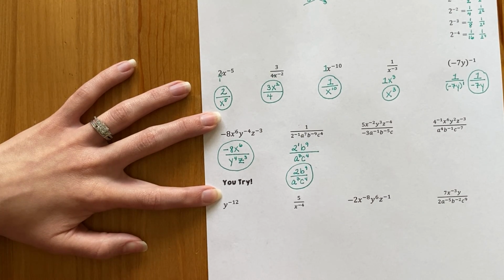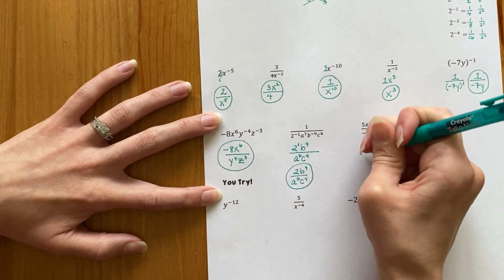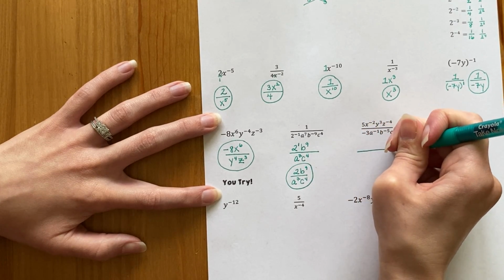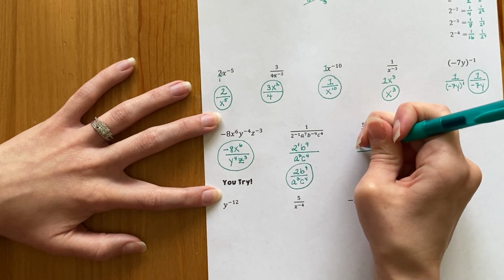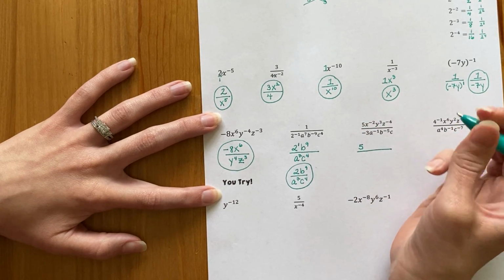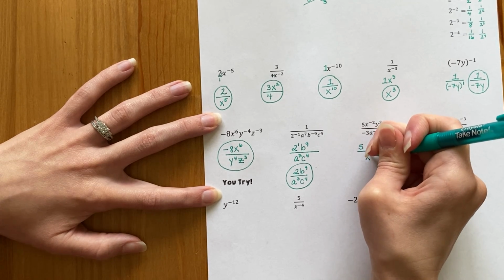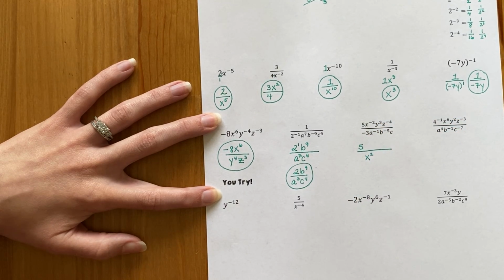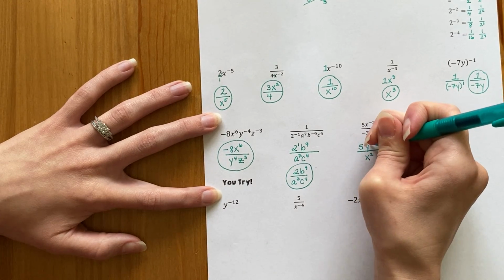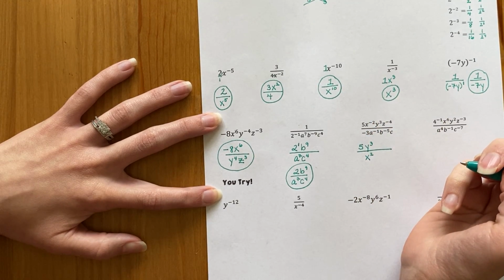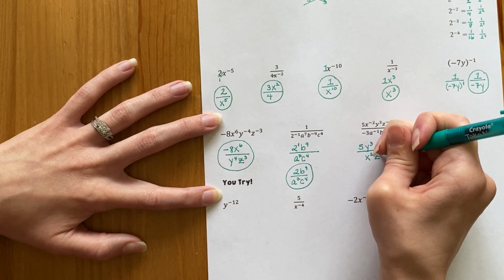All right, looking at the next one, it looks like I'm going to have things that stay in the same place, things that are going to be moving around. I'm going to go ahead and draw my fraction bar to start. All right, I'm going to go piece by piece. This 5 is a-okay right where it is. This x to the -2 is not happy, so I'm going to move that down to the bottom. And then it becomes positive. Y to the 3rd is happy where it is, has a nice positive exponent, so we do not move that piece. Z to the -4th is going to move down to the bottom and become positive.